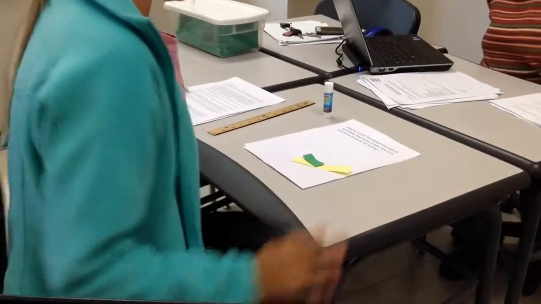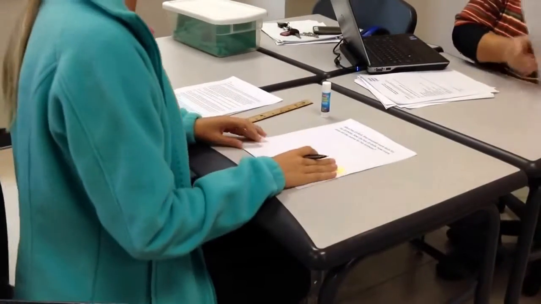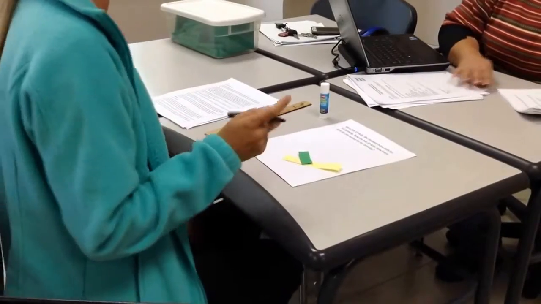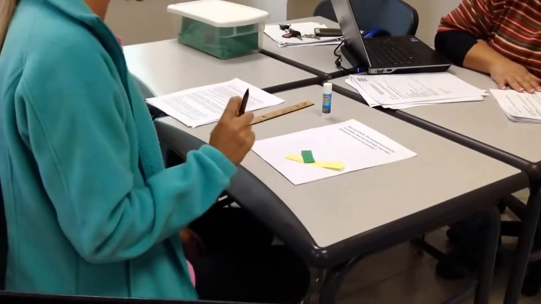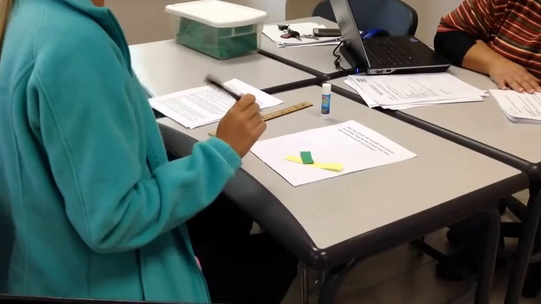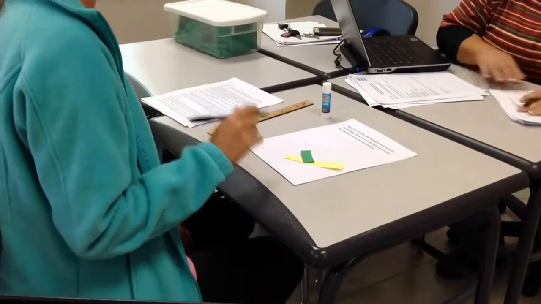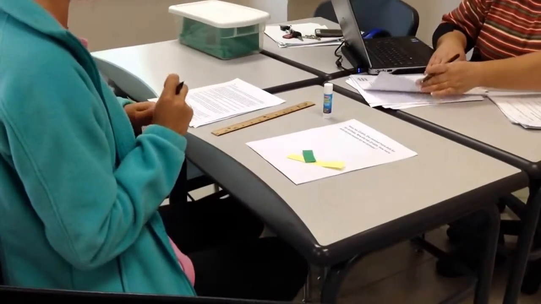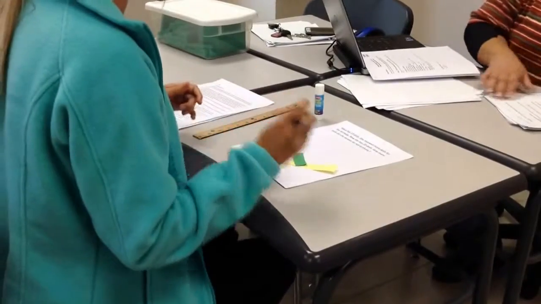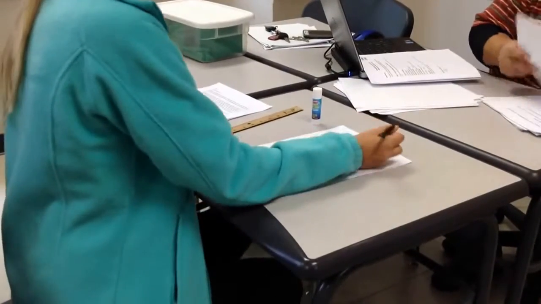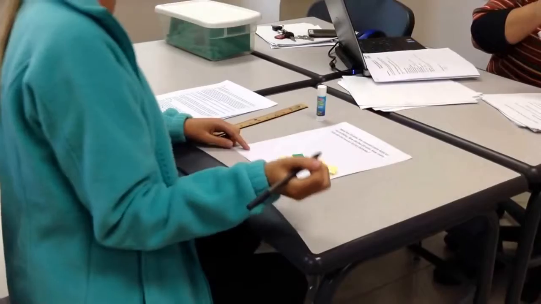We are going to work on two word problems today. Our first word problem states, Macy has 13 dolls. She received more dolls for her birthday. Now she has 20 dolls. How many dolls did she receive for her birthday? So looking at the word problem, we can see that she received more dolls on her birthday.